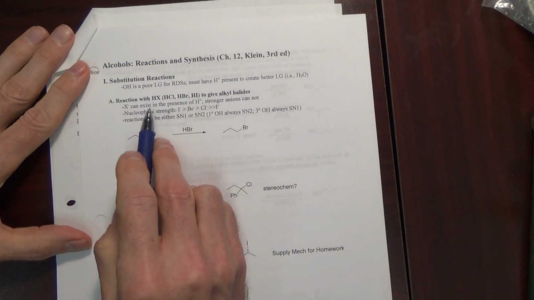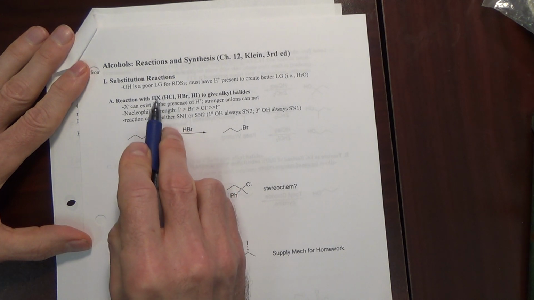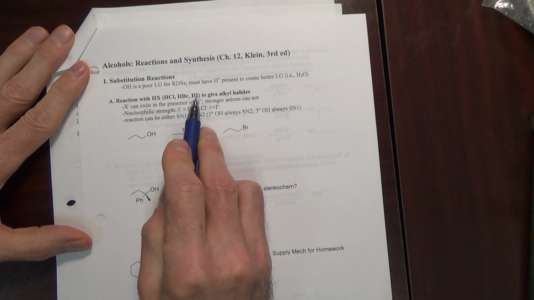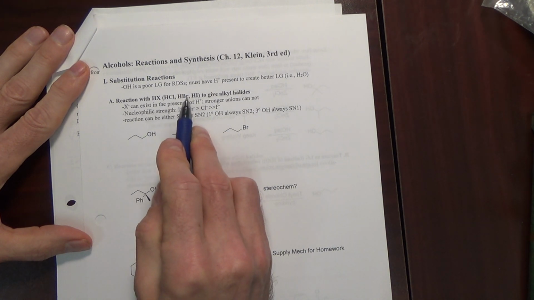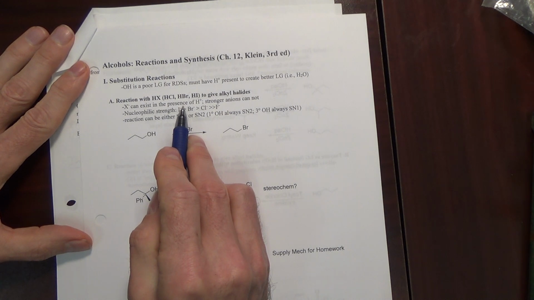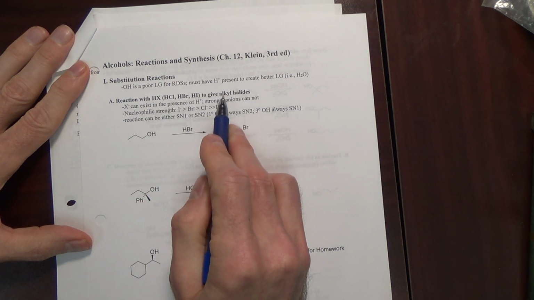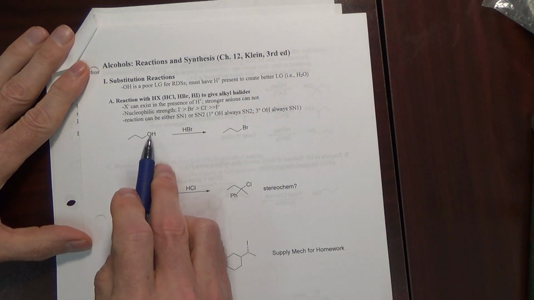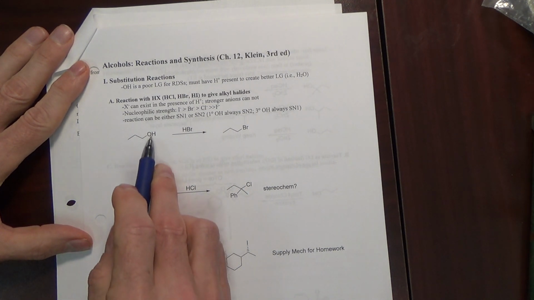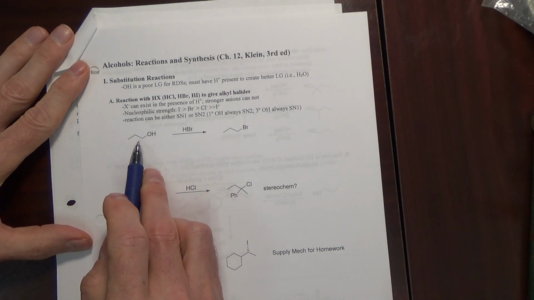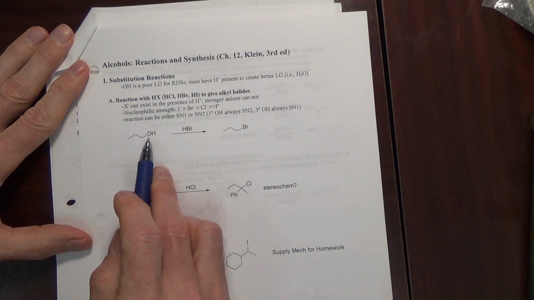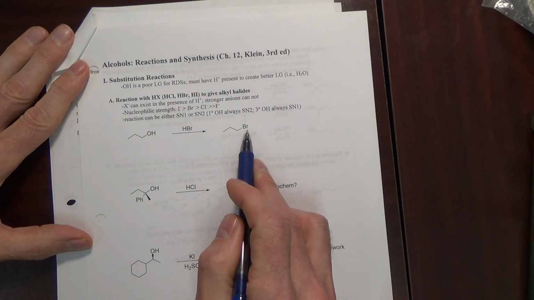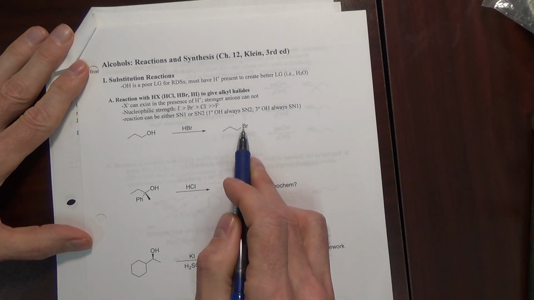All right, if you react an alcohol with HX, well, what is X? It's generic, typically for halogen, most common HCl, HBr, HI. Okay, not HF typically. This reaction gives what? Alkyl halides. Here's an example. Take this alcohol, which by the way, if you're watching Nomenclature, this is 1-propanol. React with HBr, we get the alkyl bromide specifically. Alkyl halide.